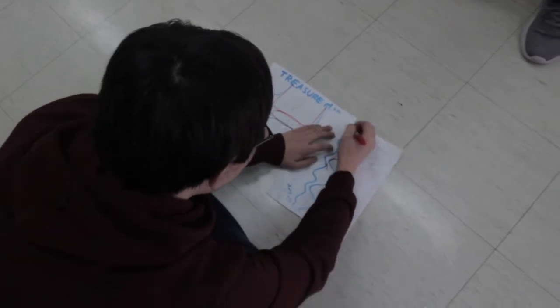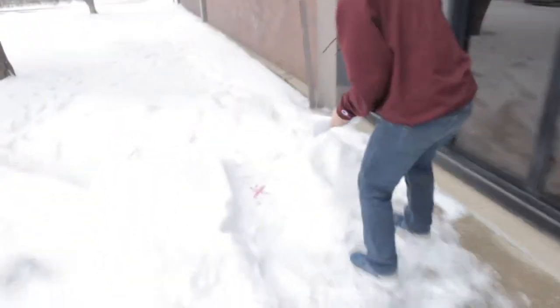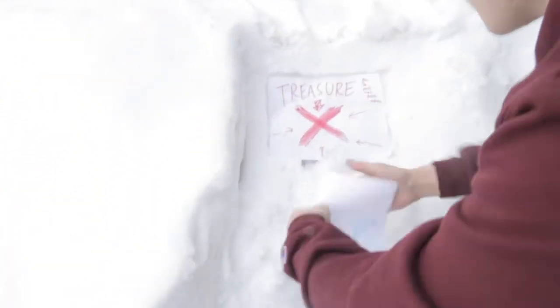Alright, I found the path. Now, I definitely know where the treasure is. Okay, time to get the treasure. Here it is. It's the treasure. Alright, let's dig this up.